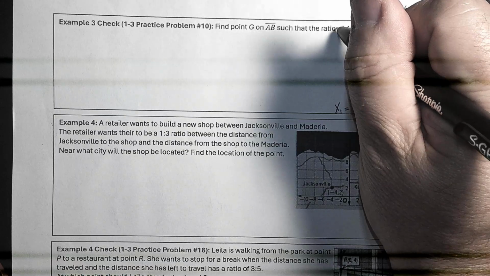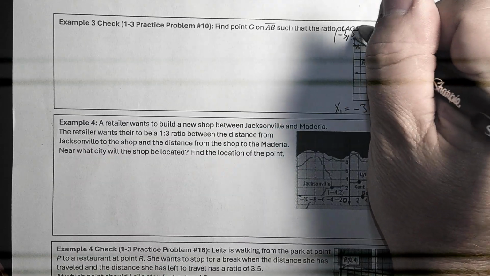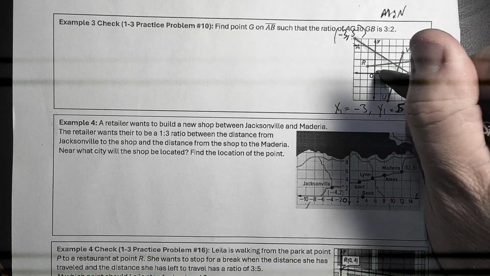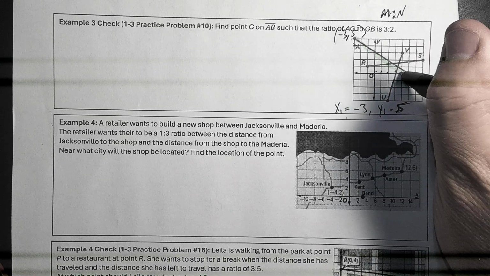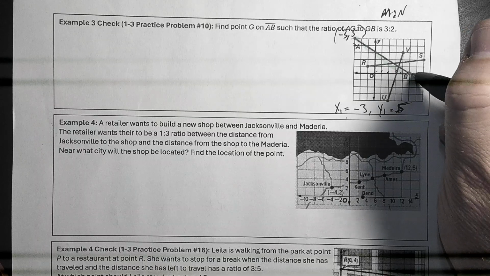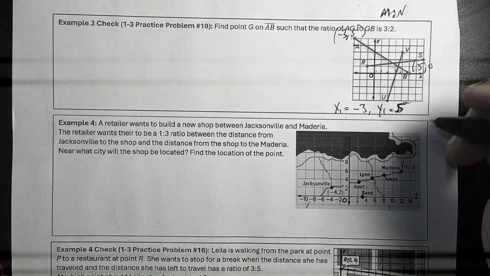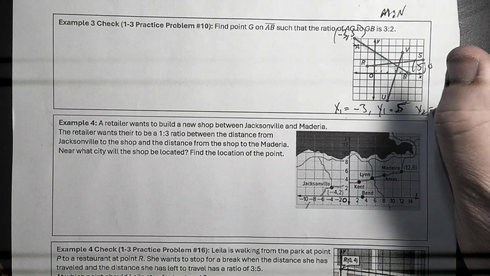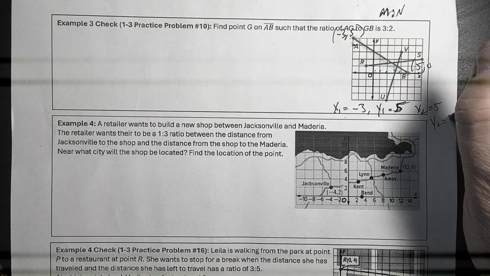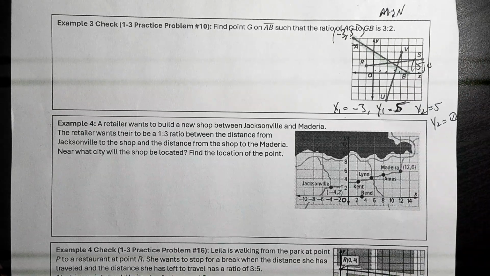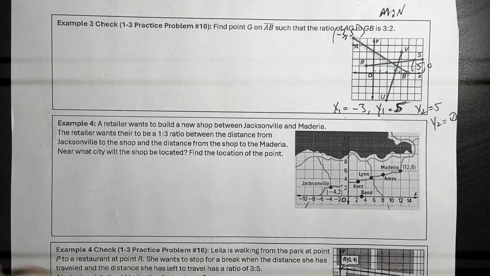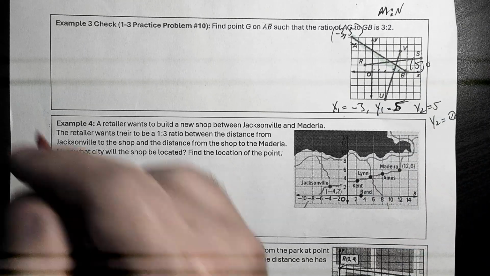So A is (-3, 5). I just put the x1, y1 there. All right, B is 1, 2, 3, 4, 5, and we're not up or down. We're on the x-axis, so this is (5, 0). So your x2 is 5, and your y2 is 0. And again, your M and N.